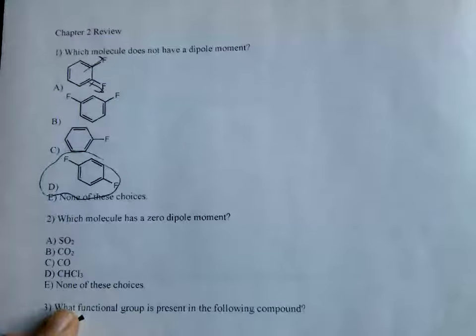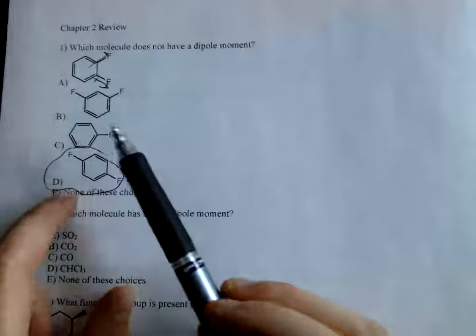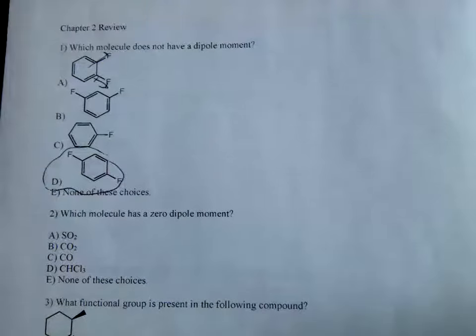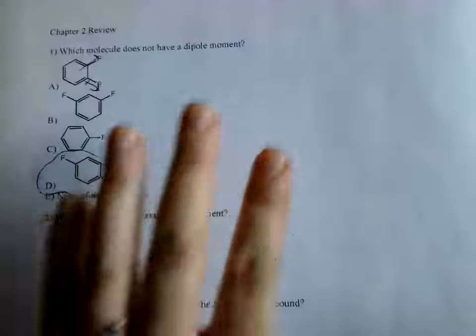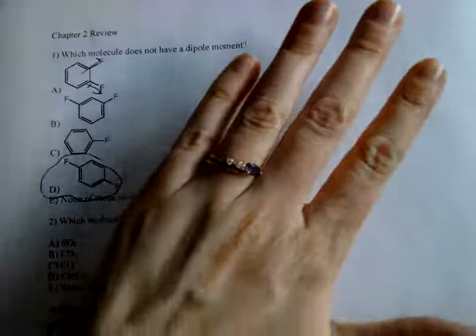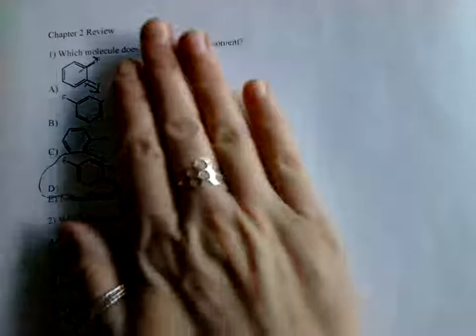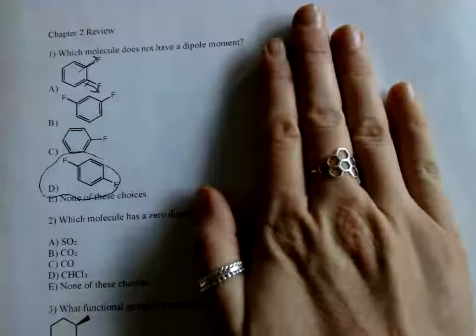Okay, so the first one, I started my recording and then I got interrupted, so that's why we've got this weird one circled here. So I'll just go ahead and explain this to you. So the question is, which molecule does not have a dipole moment? And what they don't tell you, and I feel like it's important to know, is benzene is a planar molecule. So it's like flat in the plane of the page.